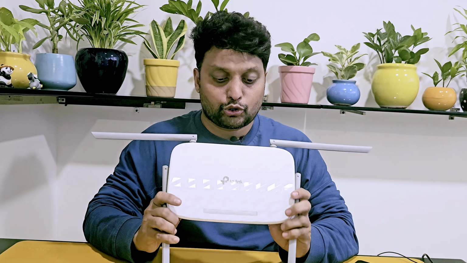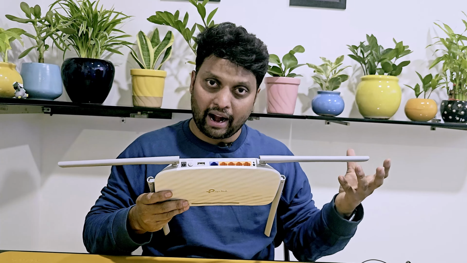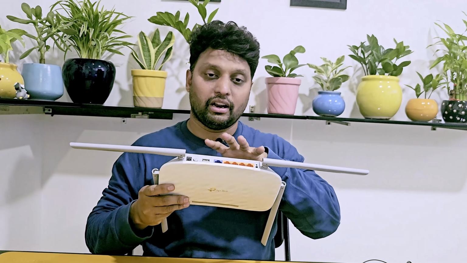So I'm going to show how to configure the wireless router, and this is a TP-Link wireless router. I'm going to show how to configure this. And before getting into the configuration details, I'll explain about this router. So this router is offered by ACT Fibernet, and this is a 2-band wireless router. Both 2.4 GHz and 5 GHz bands are available in this router.